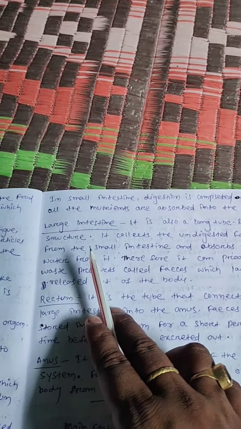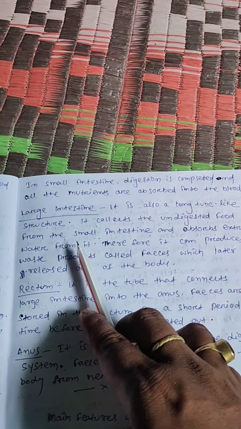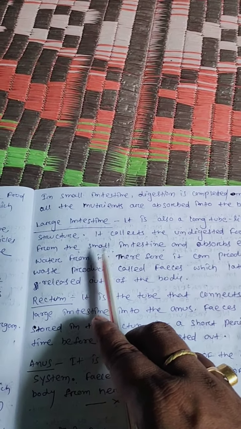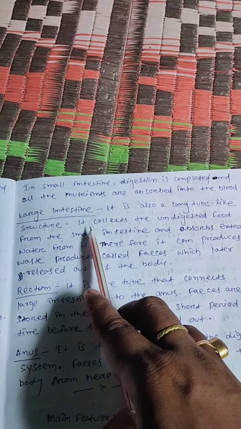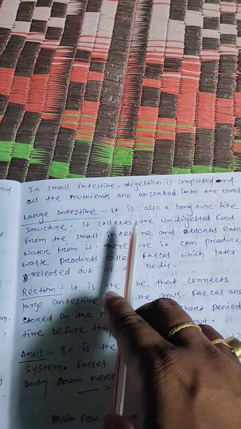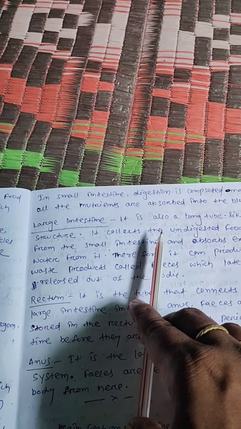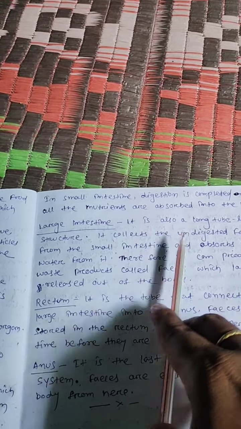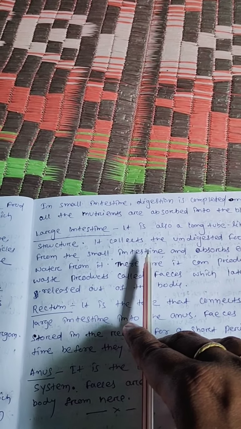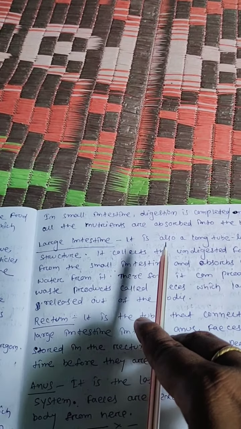Then the large intestine. It is also a long tube-like structure like the small intestine but shorter in length. It collects the undigested food materials from the small intestine. We already said that digestion is completed in the small intestine, so all the undigested food materials are now ready to be expelled from the body.